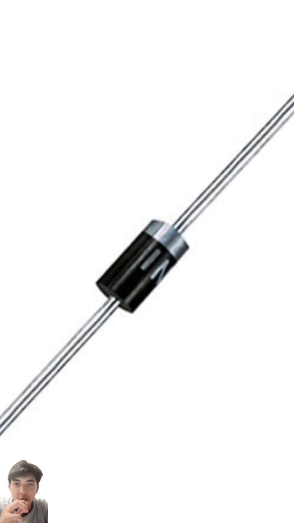Okay. Today in this presentation, I will introduce the diode and explain its function in electrical circuits. A diode is a semiconductor device that allows electric current to flow in only one direction. This unidirectional property makes it very useful in controlling the flow of electricity in a circuit.